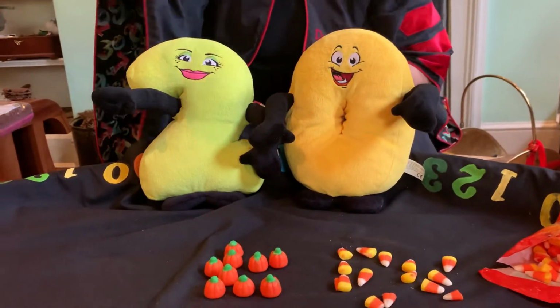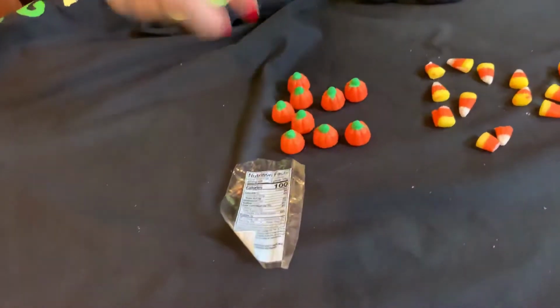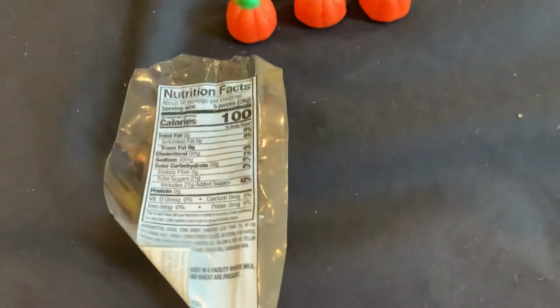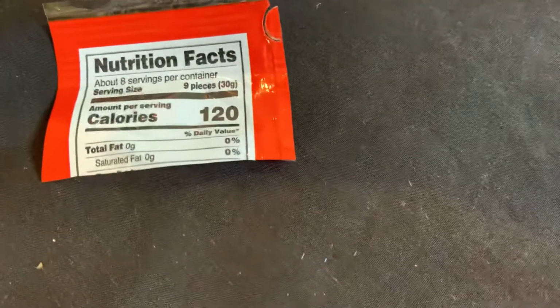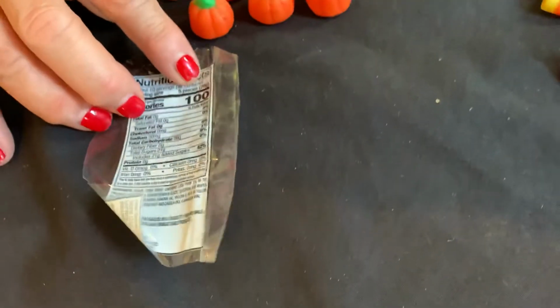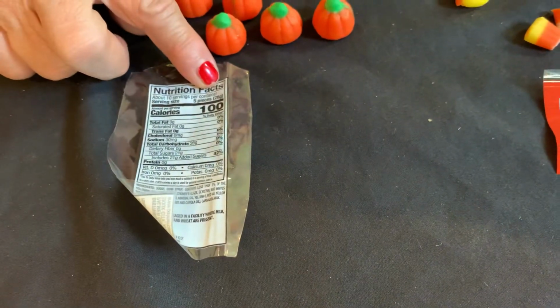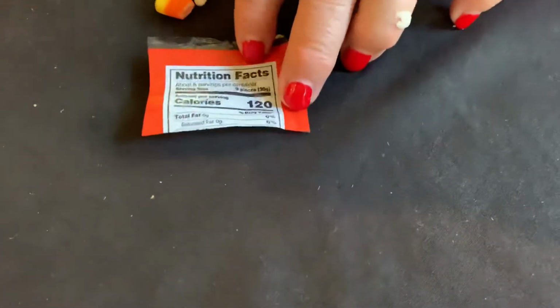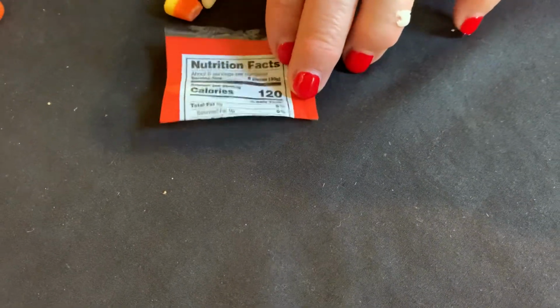So I'm bringing back out the calories. This is the calorie situation for the pumpkins, and this is the calorie situation for the candy corns. Now, it looks like the pumpkins are a little bit larger, and what we saw before is that it's 100 calories for 5 pieces, roughly. The candy corn is 120 calories for 9 pieces.